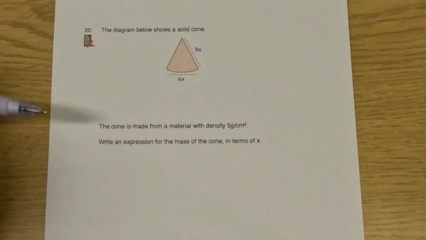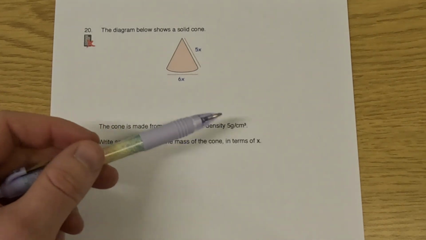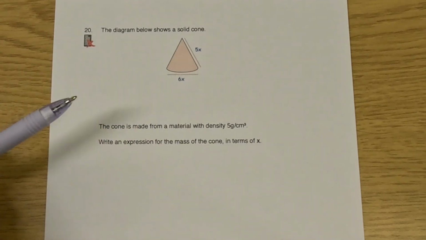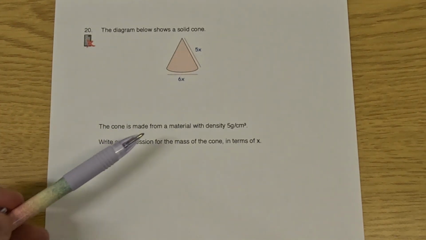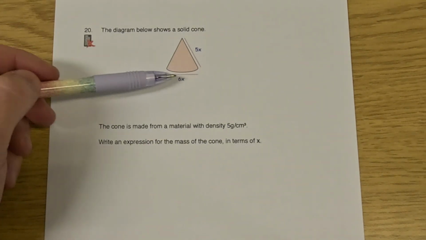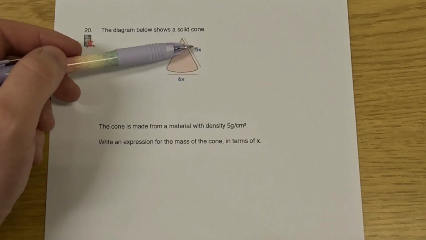So we've got the solid cone, and the cone's made from a material with a density of 5 grams per centimeter cubed. So every centimeter cubed of this material has got a mass of 5 grams. And the question is, write an expression for the mass of the cone in terms of x. As you can see here, the measurements are in terms of x. The diameter of the base of the cone is 6x, and the slant height is 5x.